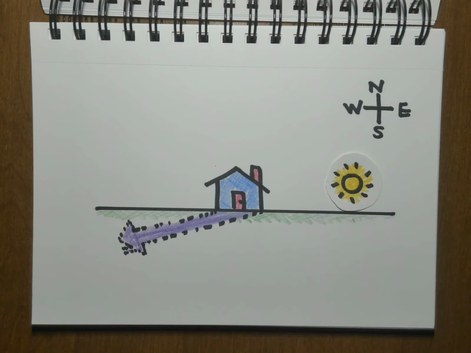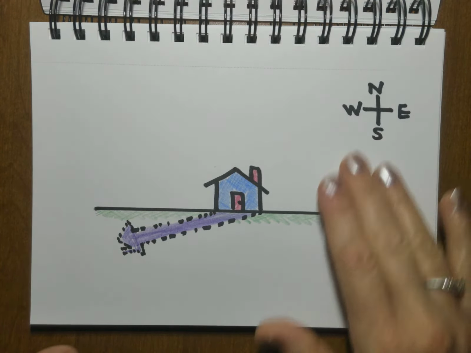Okay, is the sun in the east or the west? The sun is in the east, so is that a.m. or p.m.? East is early, that's a.m. So about what time does the sun come up? Well, about 7 a.m.